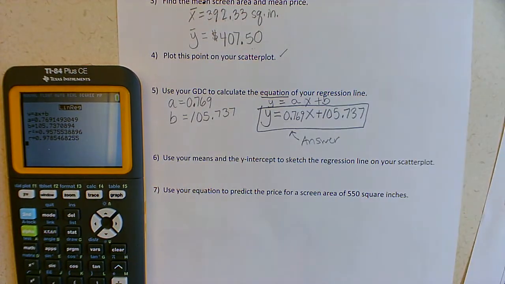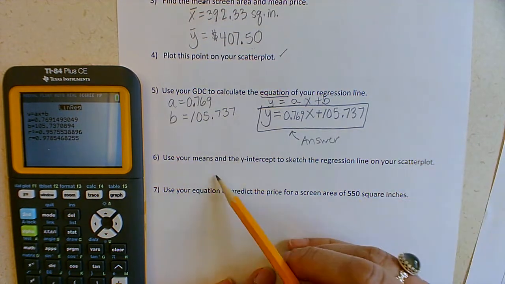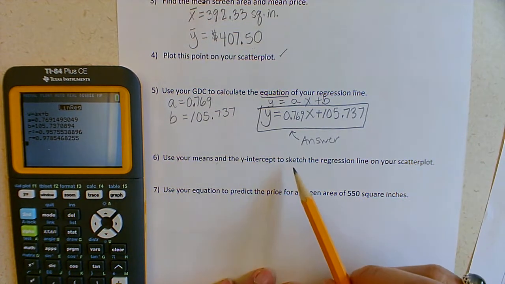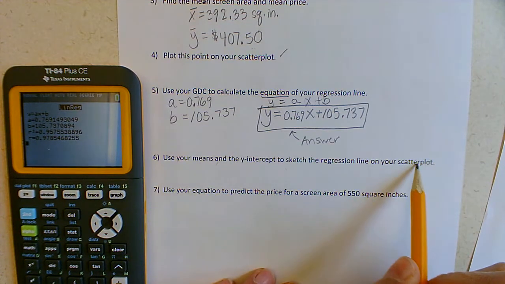Sorry, I'm very passionate about this because it's true. Please give it to me in that form. Thank you. Okay. Use your means and the y-intercept to sketch the regression line on your scatter plot.